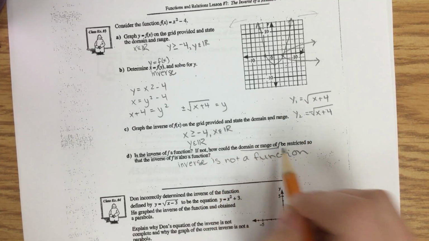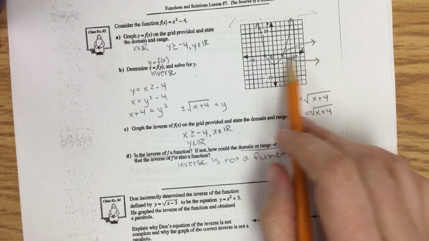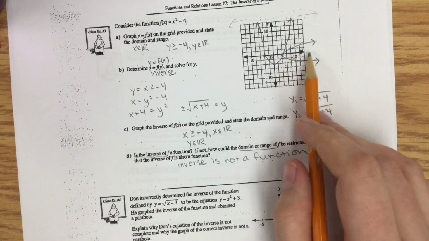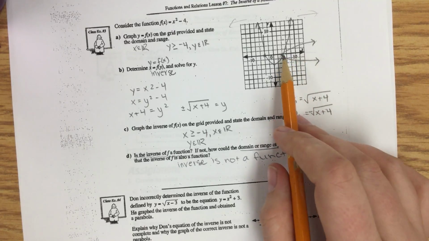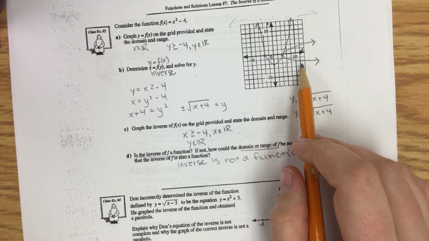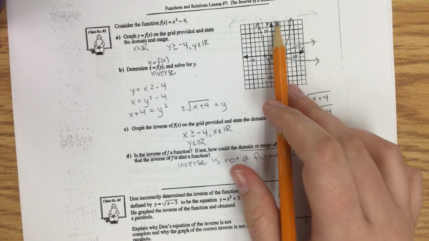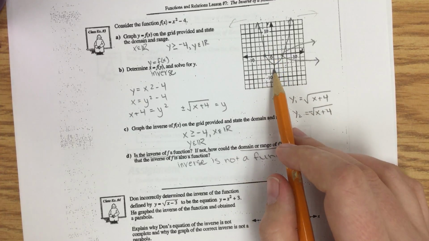But I have to think about how I could restrict the domain or range of the original. Now, if I'm cutting the range of the inverse, so I was saying, okay, I'm going to limit y on the inverse. I'm going to say either y is greater than 0 or y is less than 0. I know that the range of the inverse relates to the domain of the original. So I have to think about cutting this graph in half.